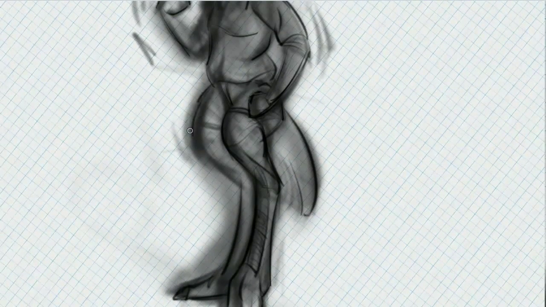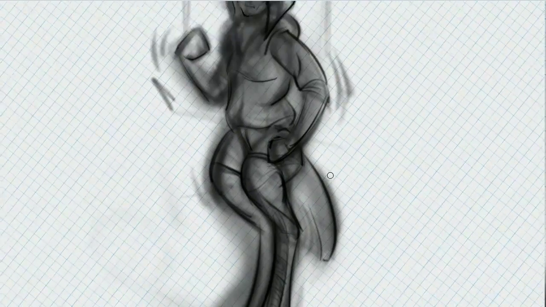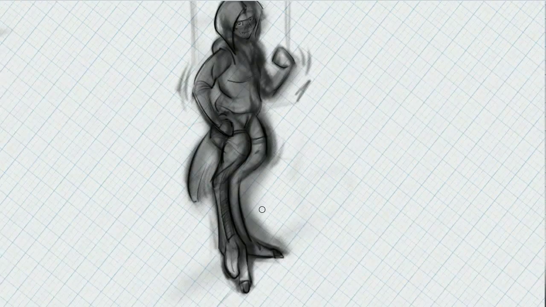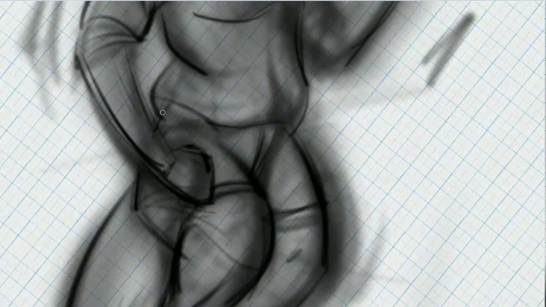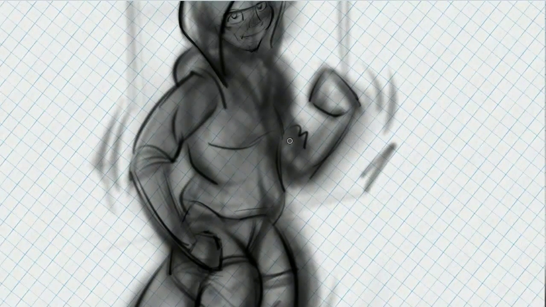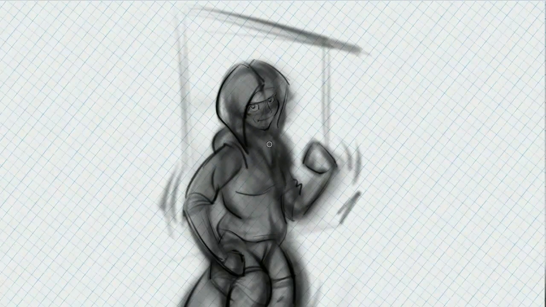I want a counterpostal pose, I think that's the word. So more of the weight being on one foot than the other, which has an effect on the posture, which I tried to capture as well. Something that was on my mind.